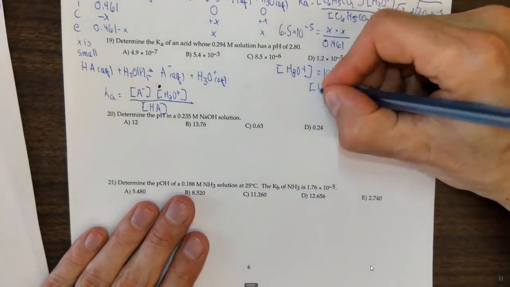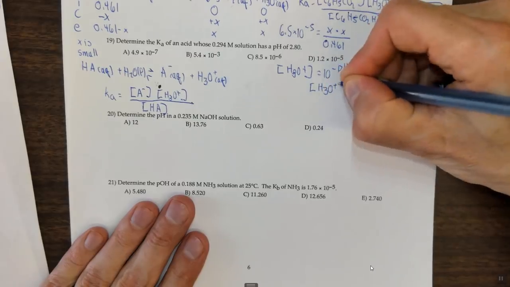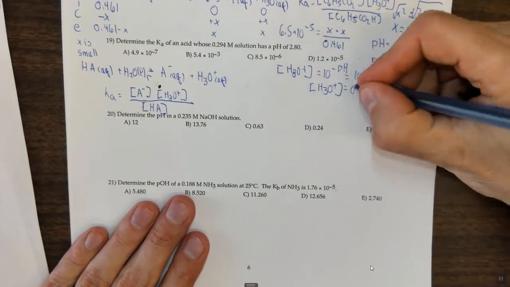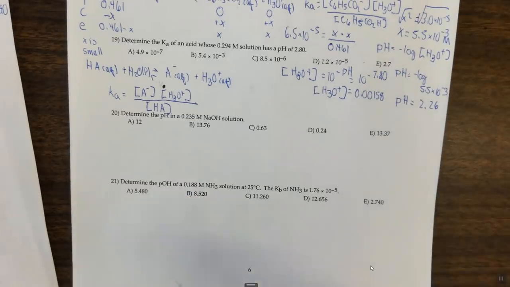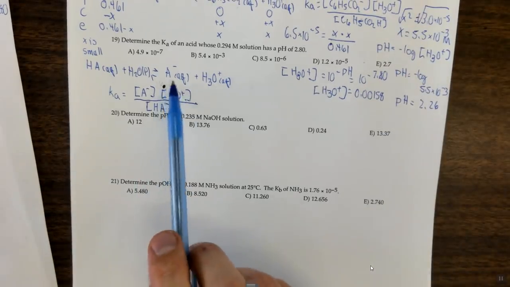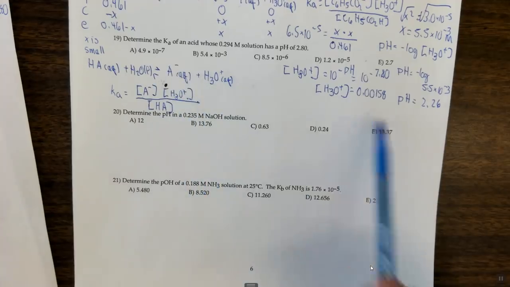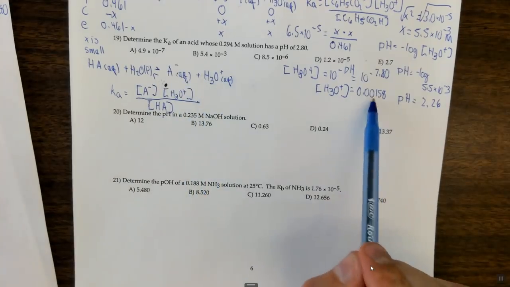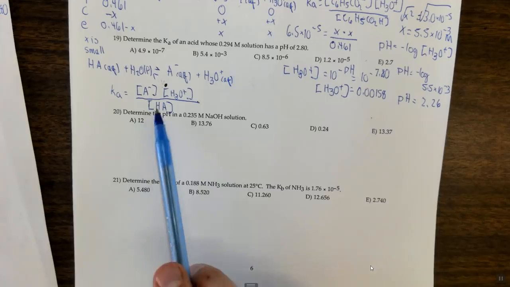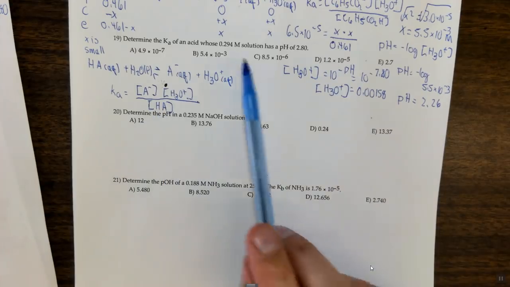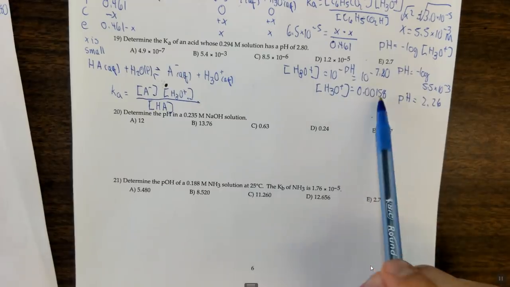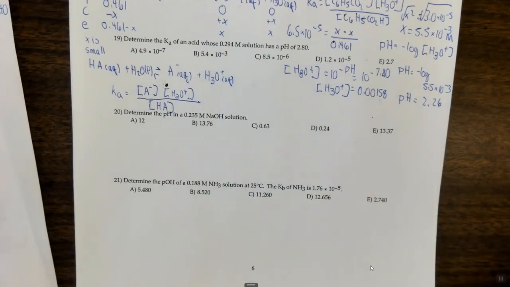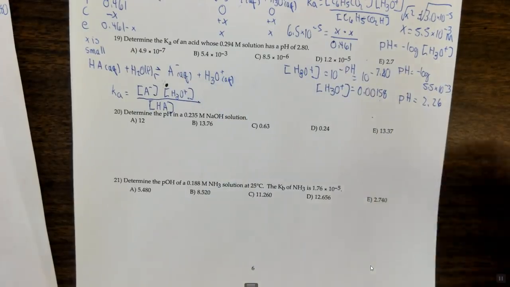So the concentration of H3O plus is equal to 0.00158 molar. Because the stoichiometry is 1:1, the concentration of A minus must also equal 0.00158 molar. What about the concentration of HA? Technically speaking, it's 0.294 minus this, but this is like less than 1% of this, so we can just ignore it.